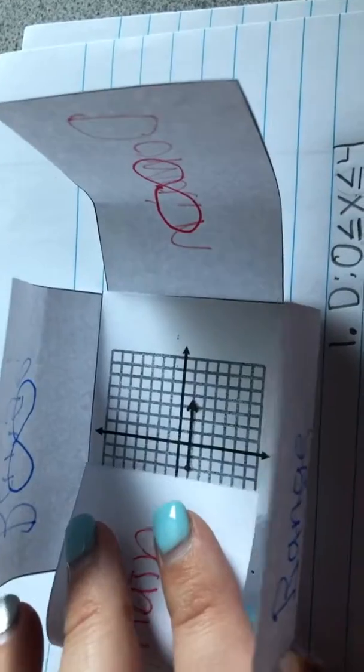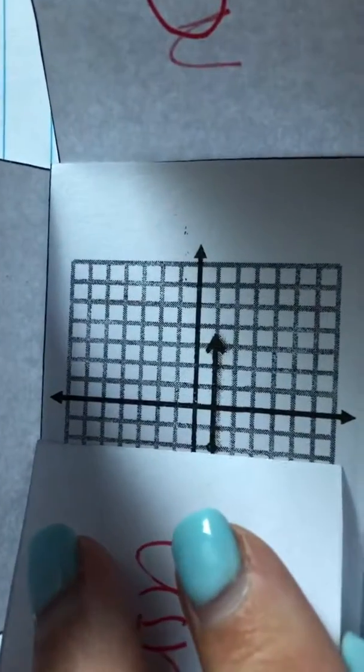So we're going to come down here in our domain. We have -2. Now we've got to figure out if there's a point at -2. Hopefully you saw that there is a point right there on it. So we're going to be able to put less than or equal to. And we're working with domain, so we have x. Now we've got to figure out what our greatest x value is going to be.